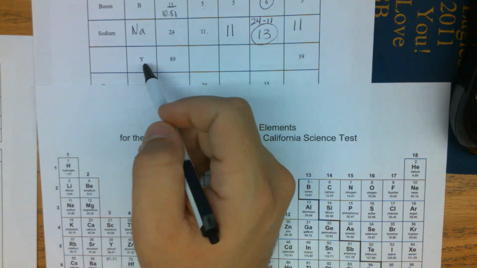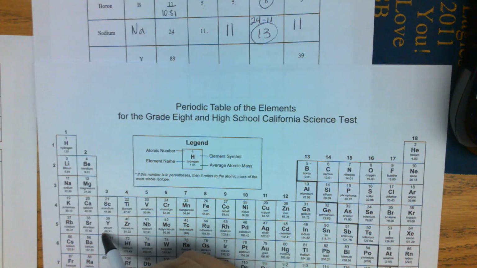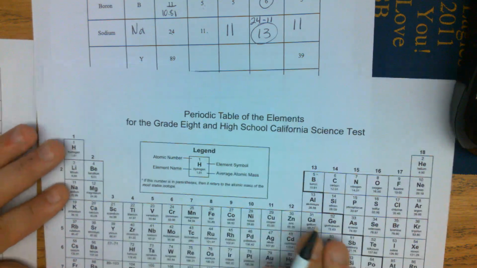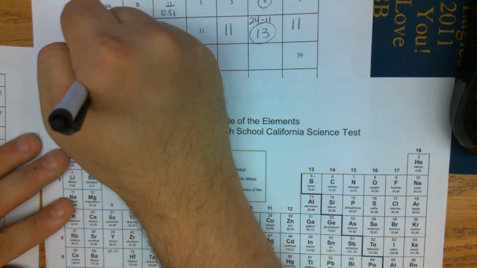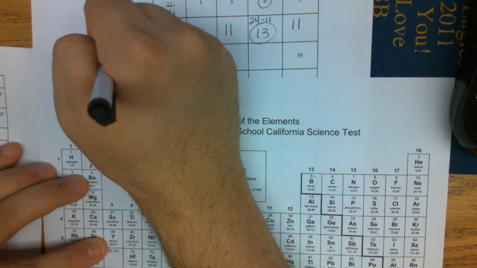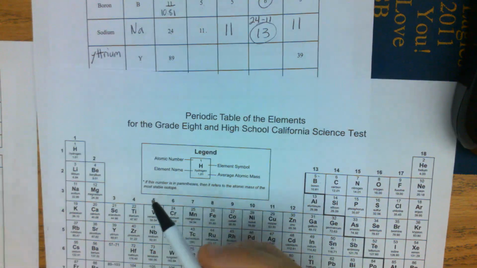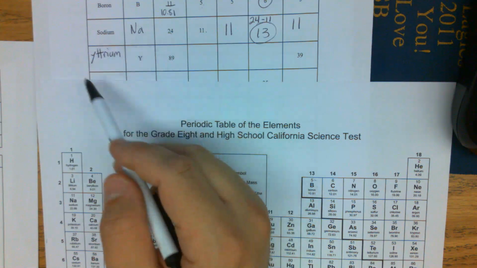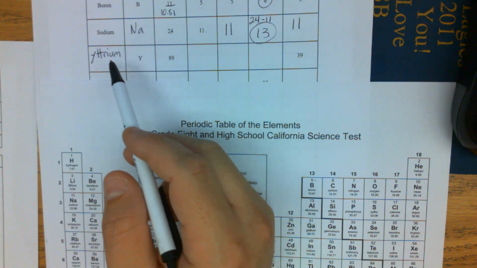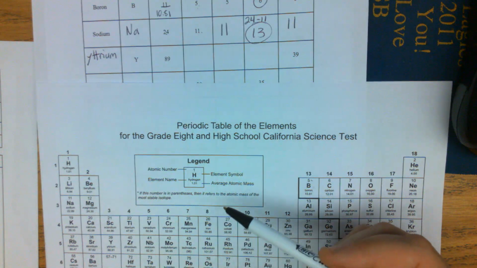Okay, we're looking for element Y. So element Y on our periodic table is down here. It's yttrium. It's element 39. So we're going to take that and write the name of this. So Y-T-T-R-I-U-M. And if you see weird names for elements, a lot of them are borrowed from foreign languages. So this comes from a Scandinavian language.